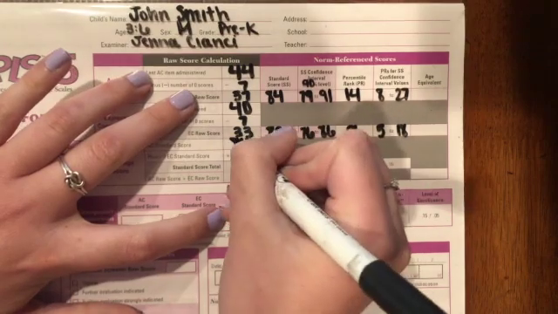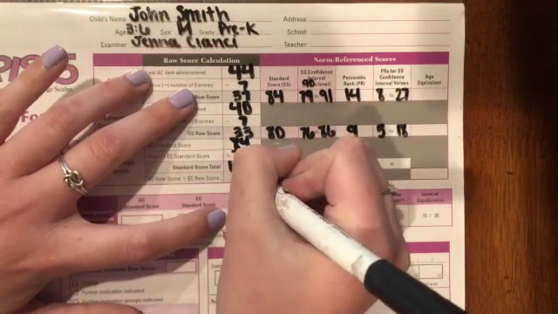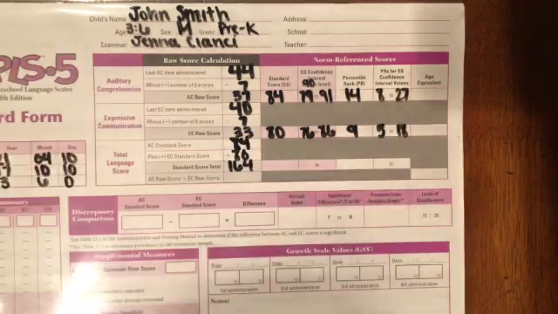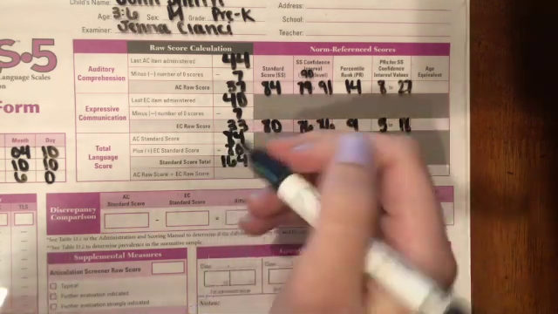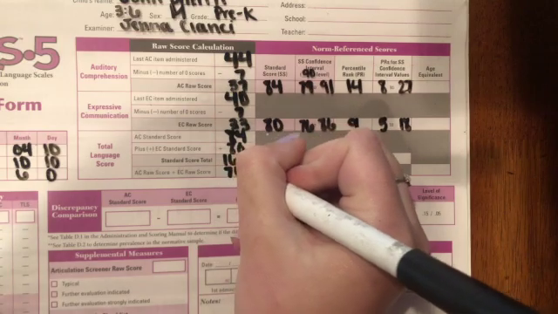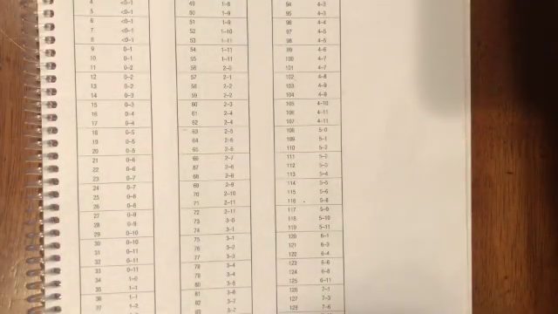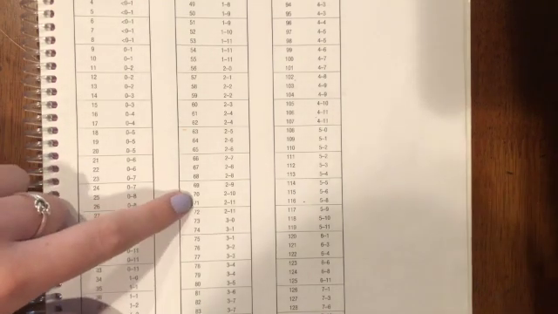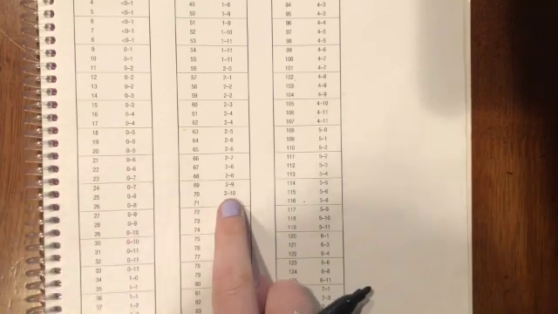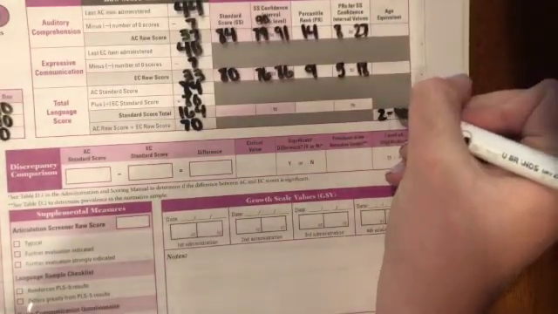Now we will add the AC and EC standard score. 84 plus 80 is 164. Add the AC and EC raw score in order to find the age equivalent. 37 plus 33 is 70, so I'll record 70 in this box. Then I'll go to Appendix C, located in the Administration and Scoring Manual. I'll find 70, and we see that the age equivalent is 2 to 10. So I'll mark that here in this box.